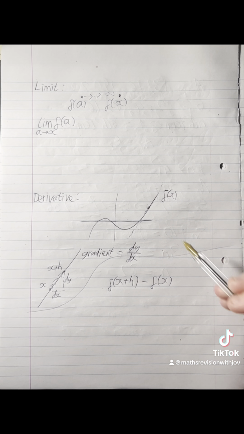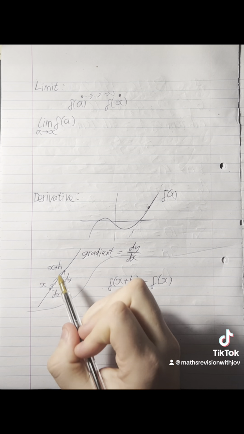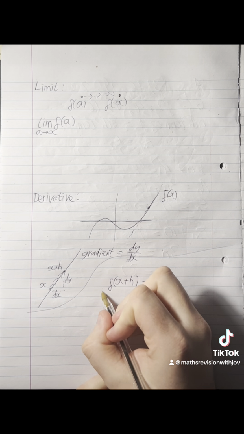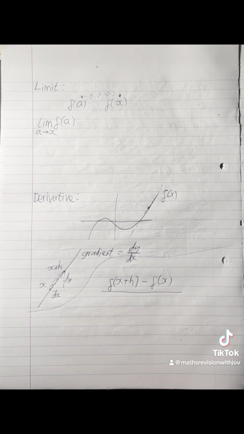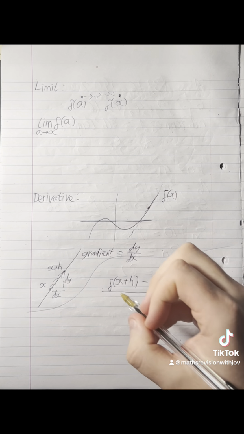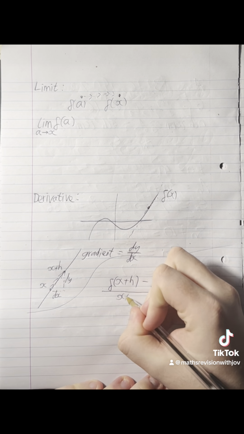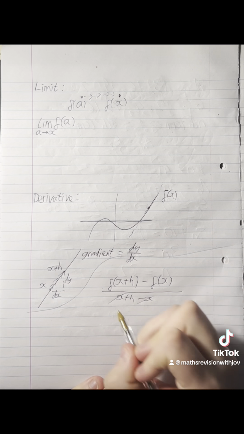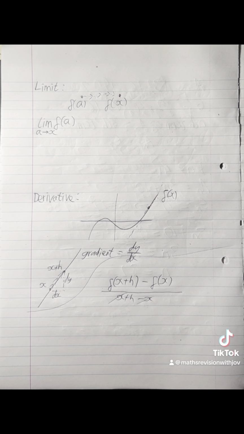That is the change in y values. So this y value here is f of x plus h, and this y value here is f of x. And we're going to divide that by the change in x. And all that is x plus h minus x. You can cancel out those x's, so we just get h on the bottom.